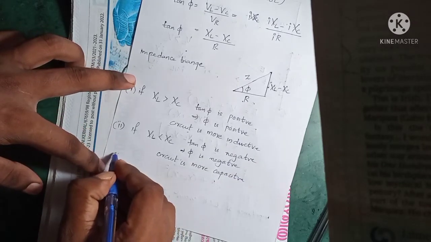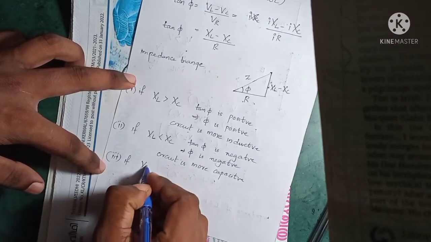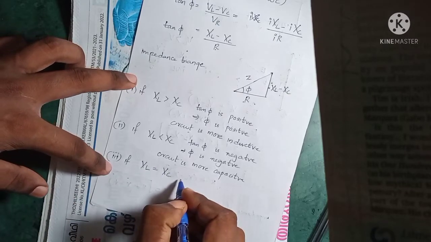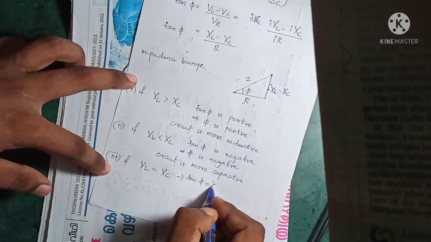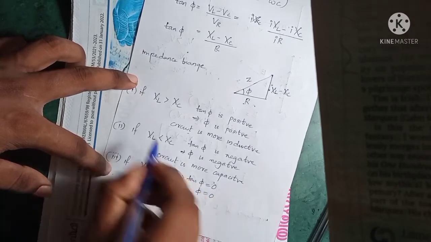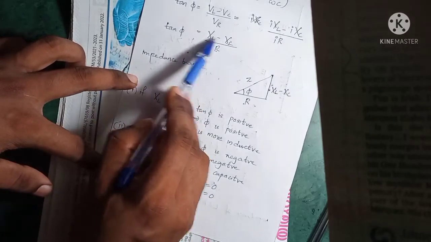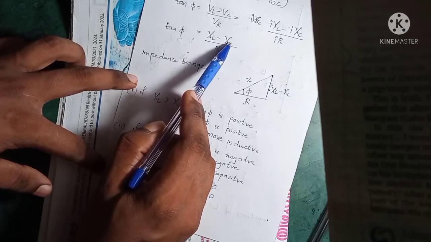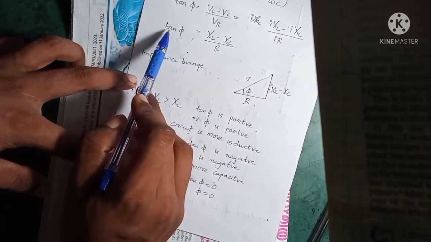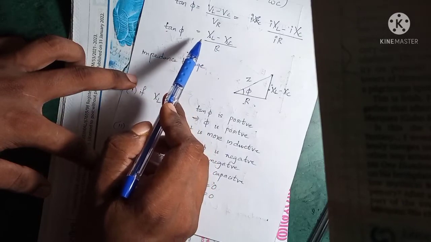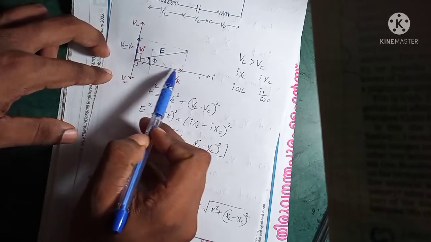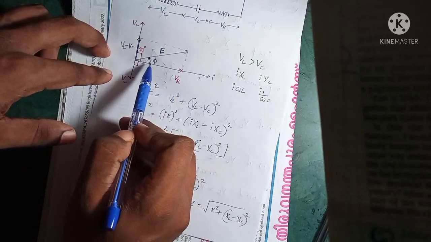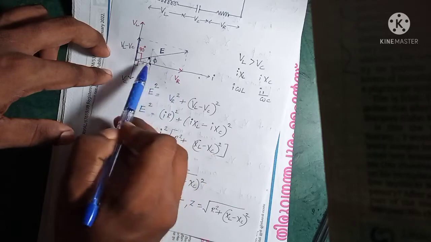The third case, if XL equals XC, then XL minus XC becomes 0, which means tan phi is 0, which means phi is 0. Phi is 0 means E is exactly on this line, which means the circuit is purely resistive.